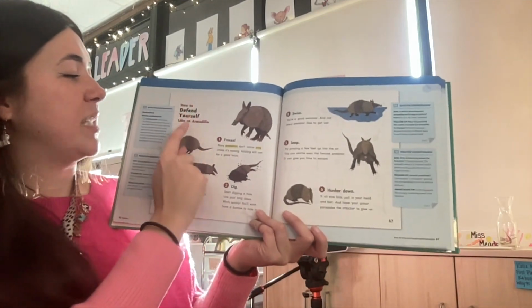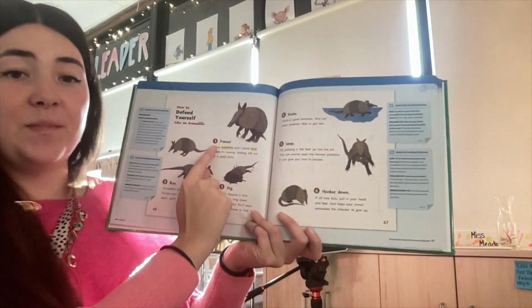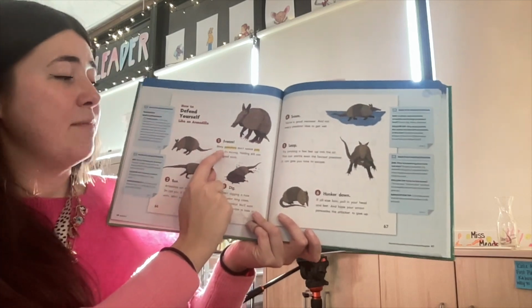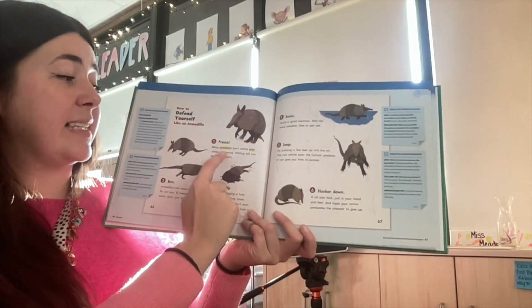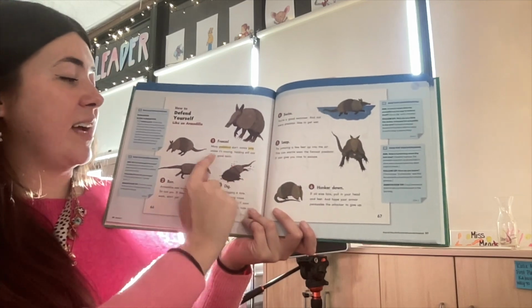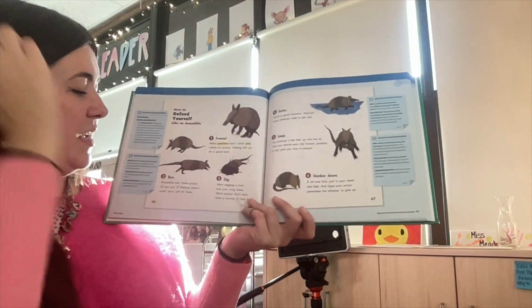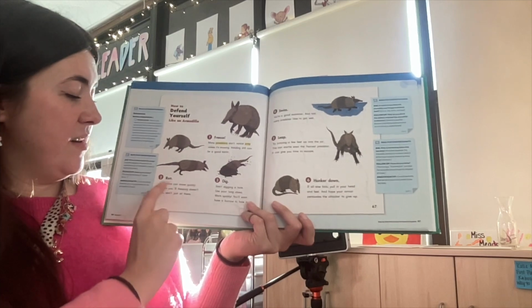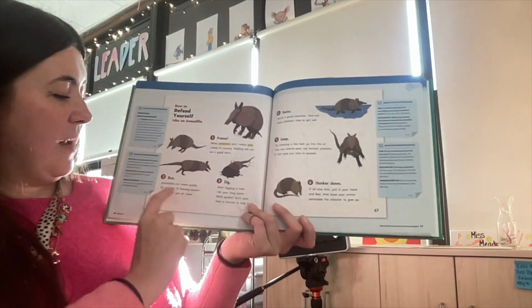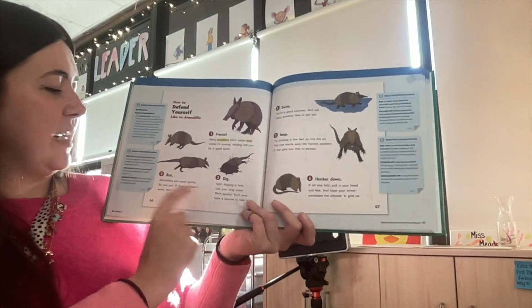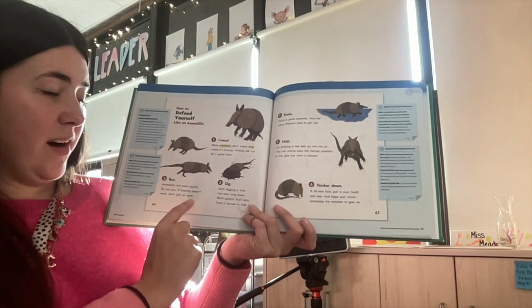How to defend yourself like an armadillo. Number 1, freeze! Many predators don't notice prey unless it's moving. Holding still can be a good tactic. Number 2, run. Armadillos can move quickly. So can you. If freezing doesn't work, don't just sit there.